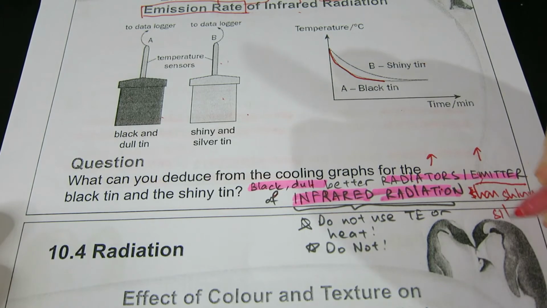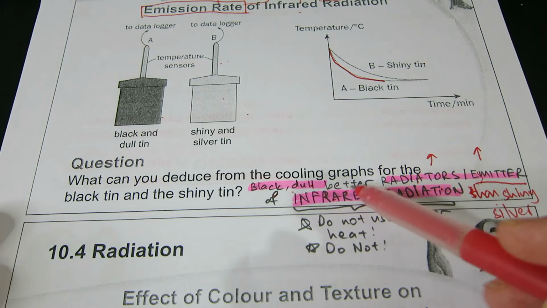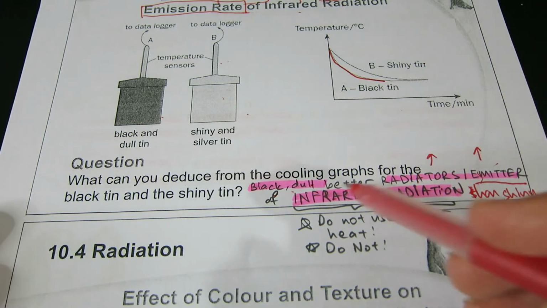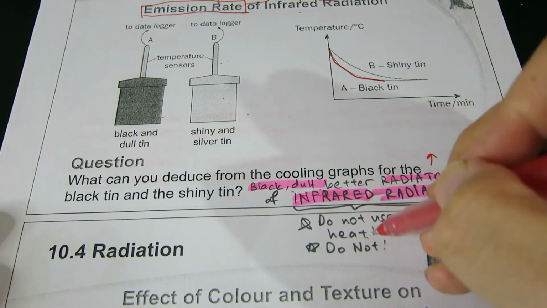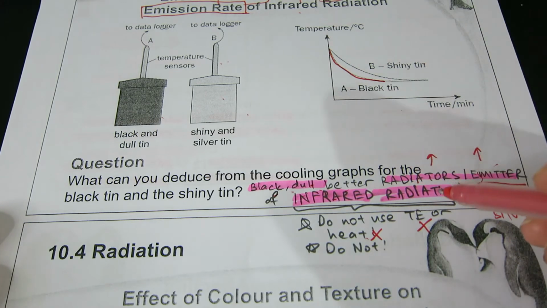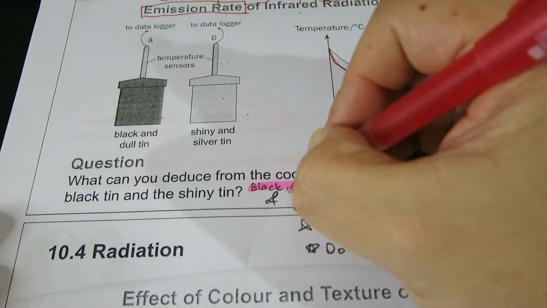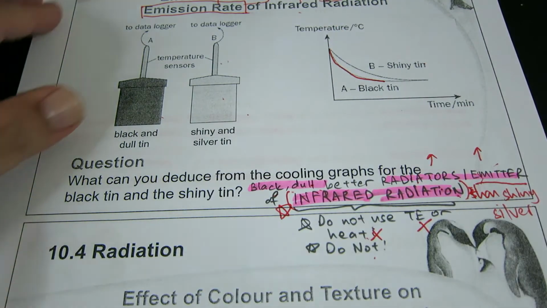Alright, a common mistake that students always make, they say black and dull are better emitters of thermal energy, or black and dull surfaces are good emitters or radiators of heat. And it is wrong, because it is not thermal energy or heat that is being given out, it's just infrared radiation. So do not use this term. I will say again and stress upon this, you must use the term infrared radiation.